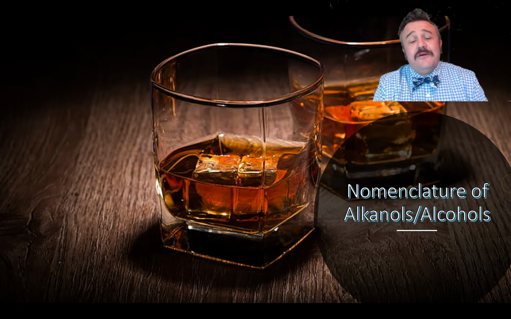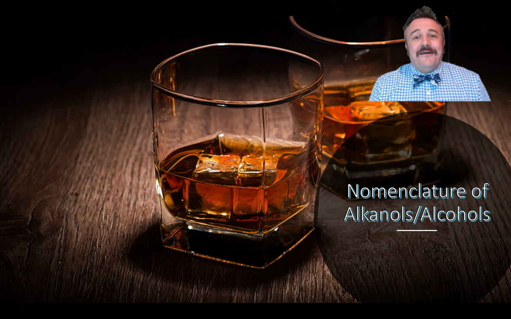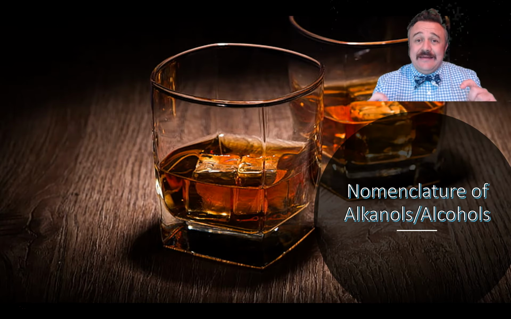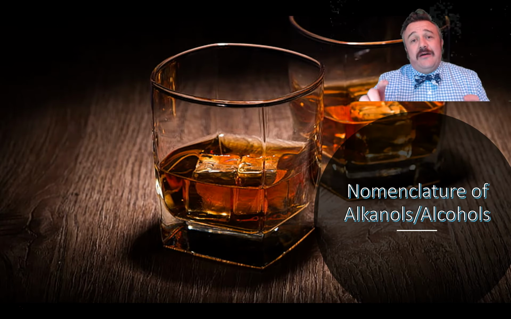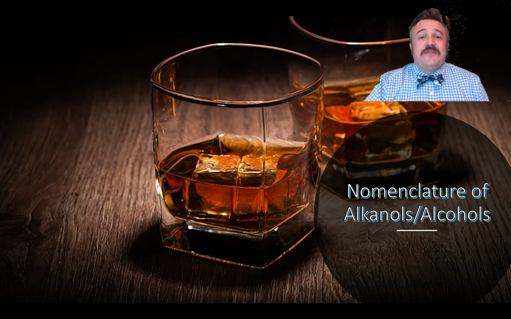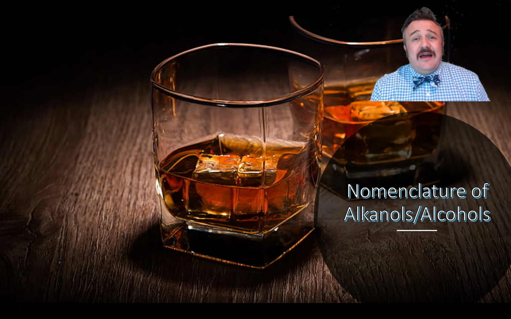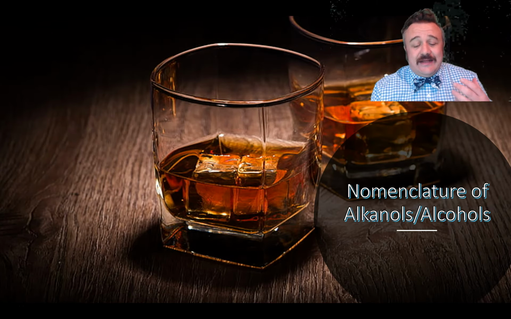So in this video, we're going to have a look at the nomenclature, or naming, of alcohols or alkanols. Now, an alkanol is when you have an alkane in particular with an OH group, a hydroxyl group, off the side. Everything else is just an alcohol, but an alkanol is that in particular. Both those words, you will see them used interchangeably. They're not interchangeable, but yeah, that's for that.